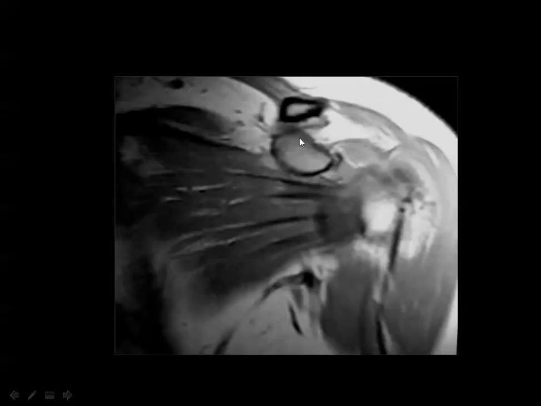And here is the coracoid process, and this is the subscapularis muscle. This is the tendon of the subscapularis muscle inserting into the lesser tuberosity, and this is the tendon of the long head of the biceps going through the bicipital groove.